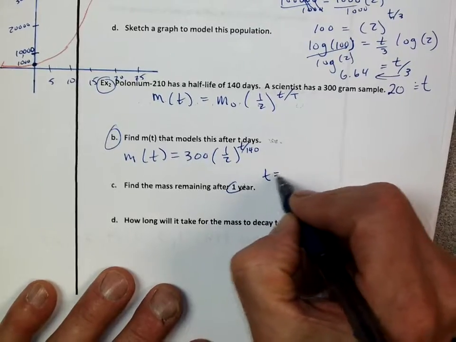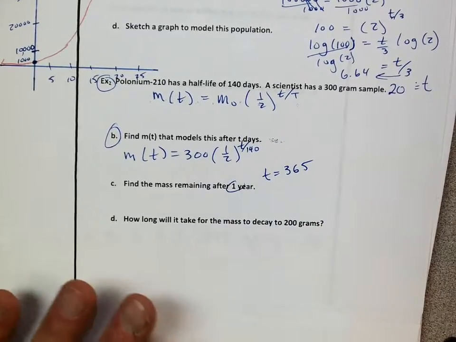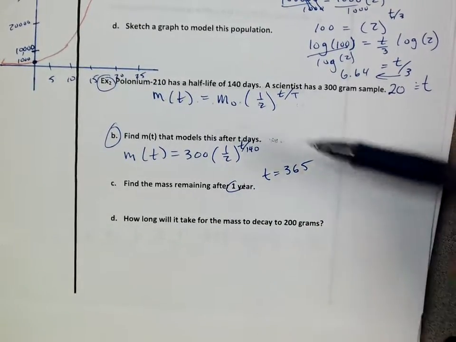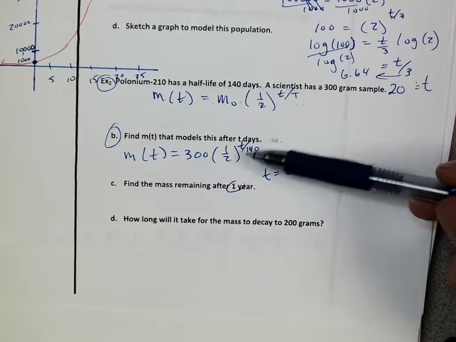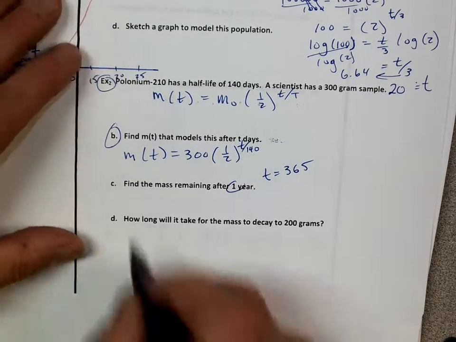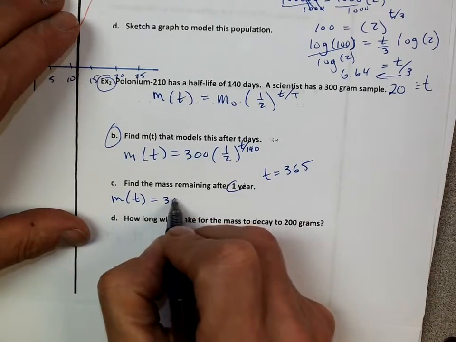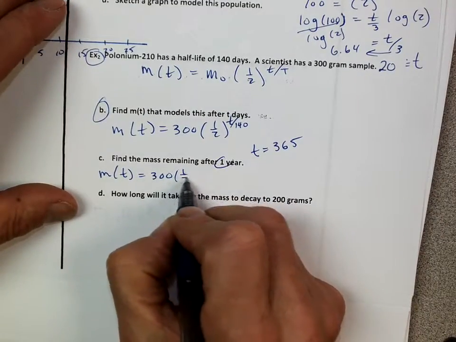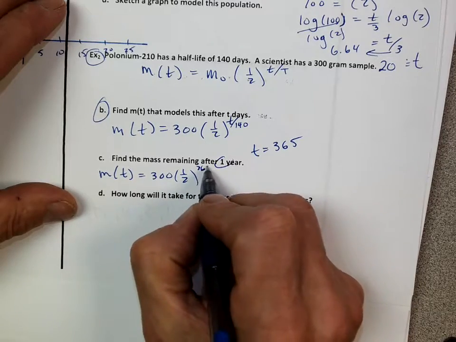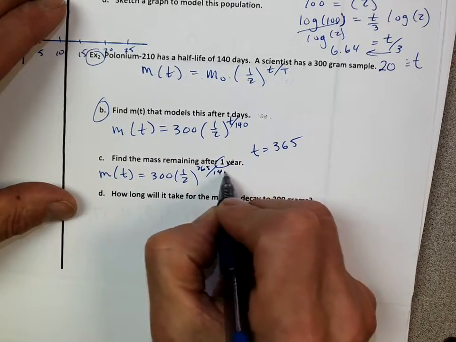Let's let T equal 365, because this is in terms of days. My equation's in terms of days, so let's put 365 right in here. All right, so I'm going to go m of t equals my 300 times 1/2 to the 365 over 140, okay?